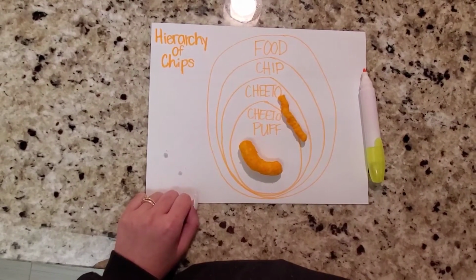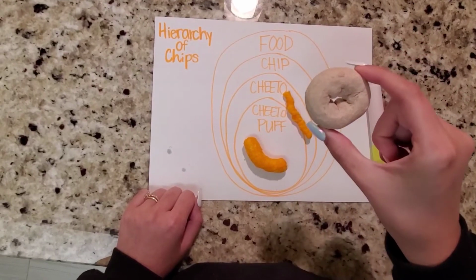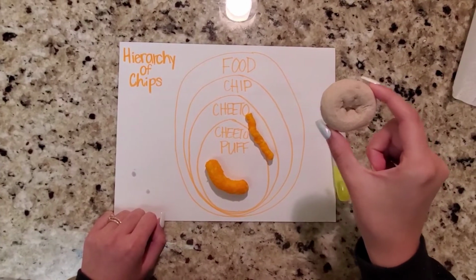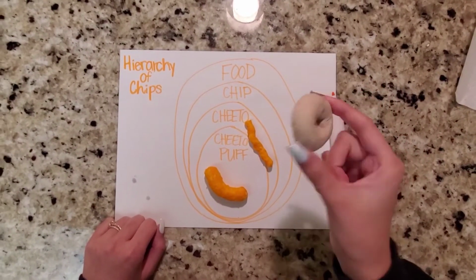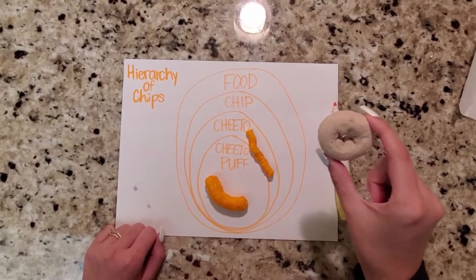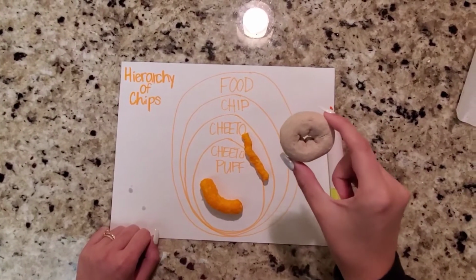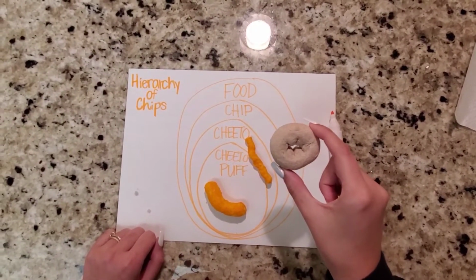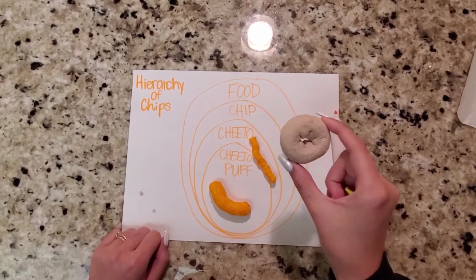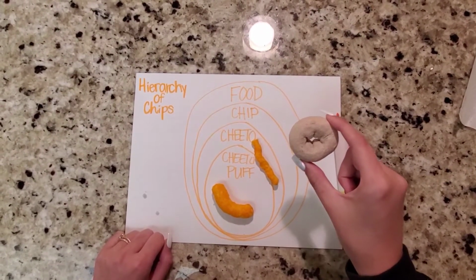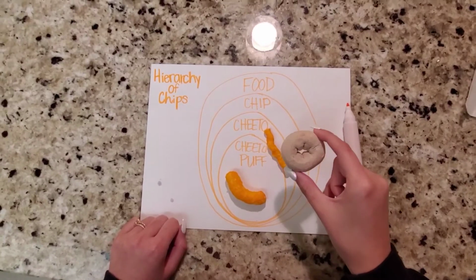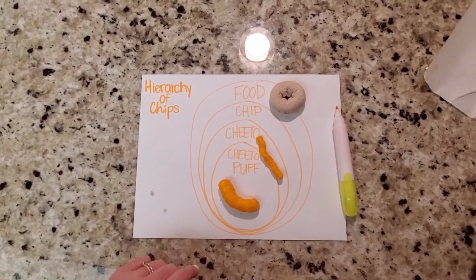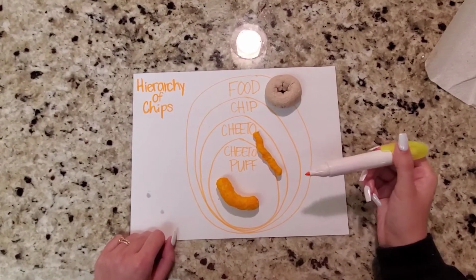Now the last object that I have is this. And this is a pumpkin spice donut because it's fall, and we all love pumpkin spice, right? So we're going to do the same process with this donut, and we're going to ask ourselves, is this donut a food? And yes, we can eat it, so it is a food. But is the donut a chip? No, it's not a chip. I look at this as like a dessert. So it can't go into the chip category, and it can only go in the food category. It can't go down anymore. And this is an example of a hierarchy.